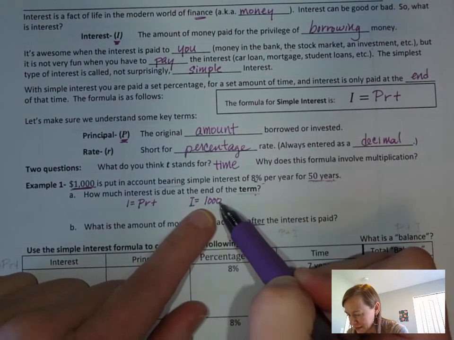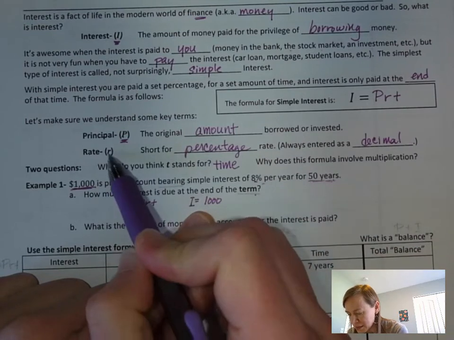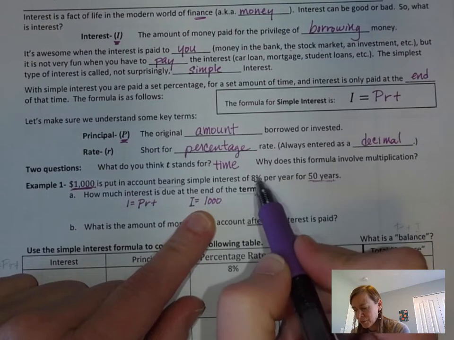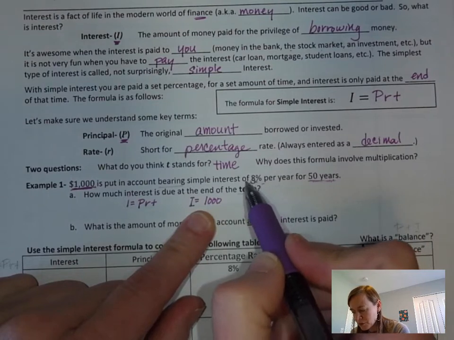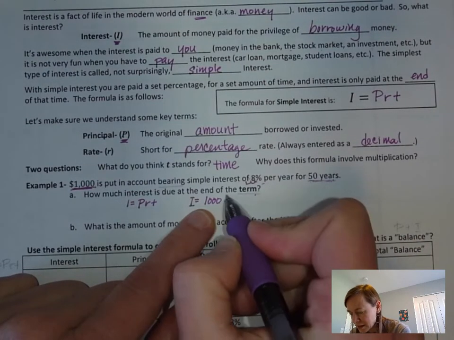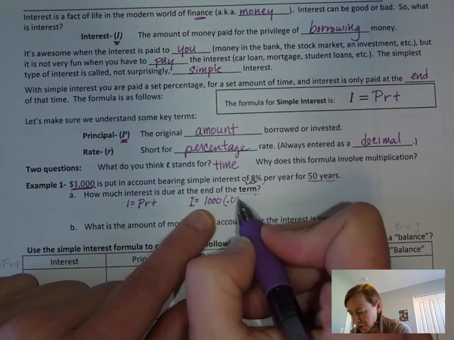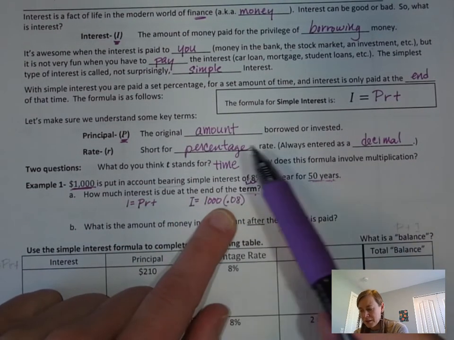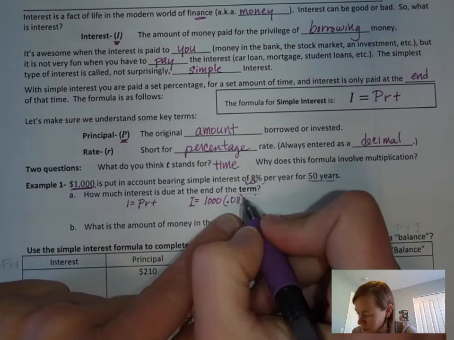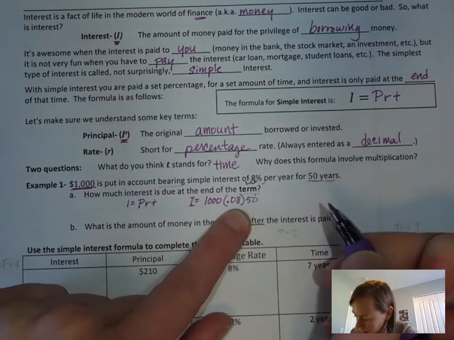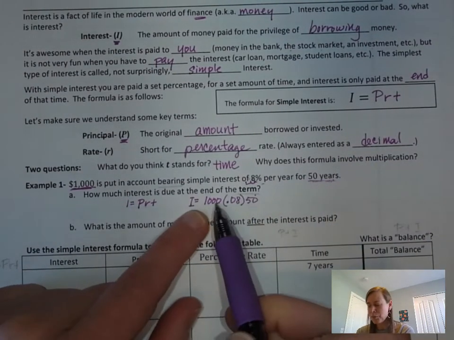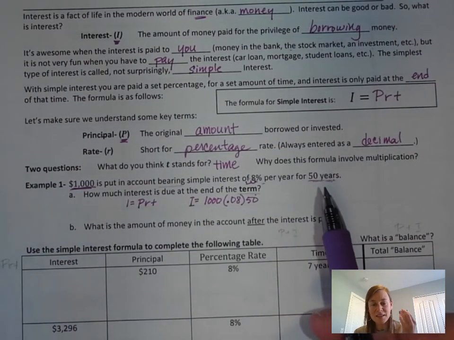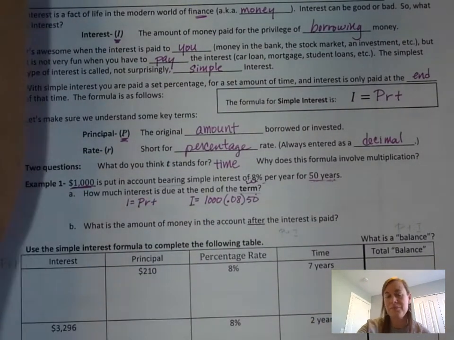The P equals 1,000. The R, that's your percentage rate. So what was the percent here? 8%. Now when we take that 8% and move the decimal 2 places, we're going to get 0.08. Okay, now we need the time. So the time was 50 years, so I'll just put a 50 here. So what are we putting into our calculator? We're putting 1,000 times 0.08 times 50, and that's going to give us the amount of interest. Let's do that really quick.